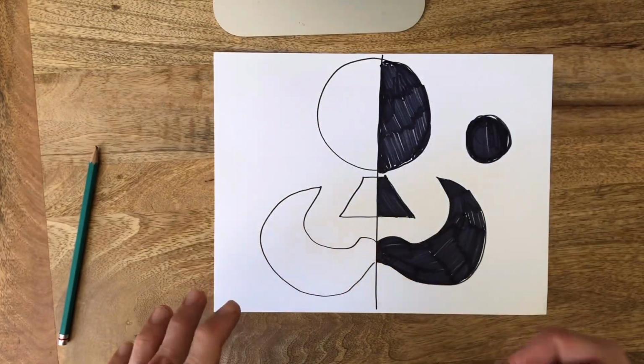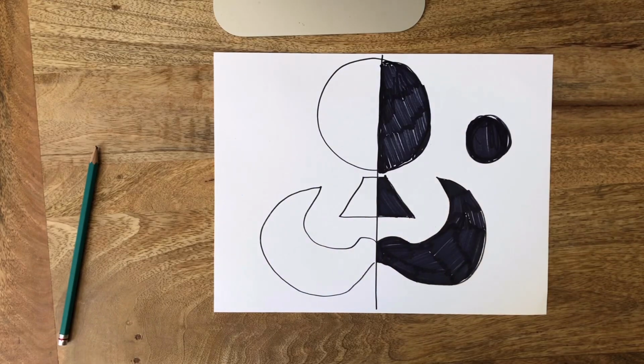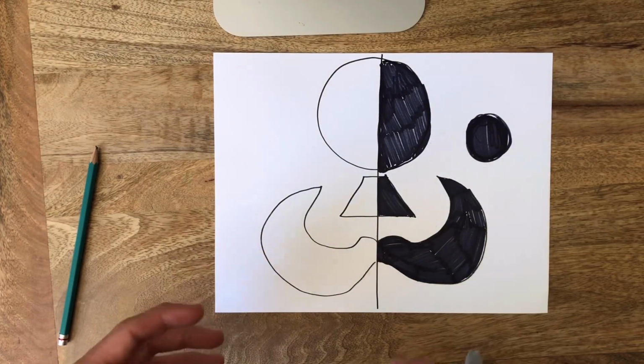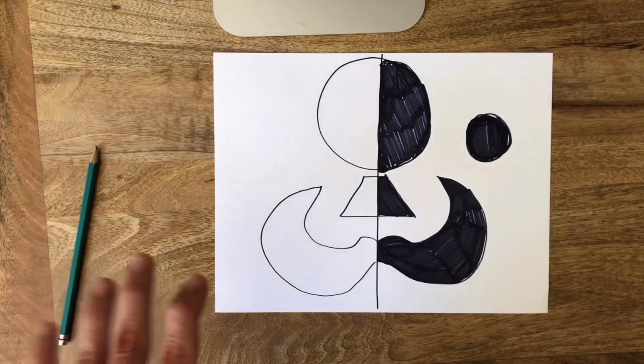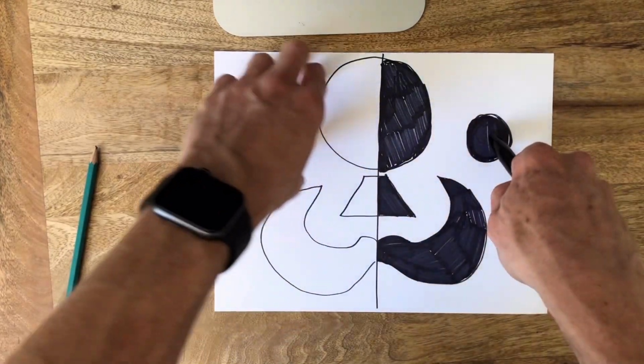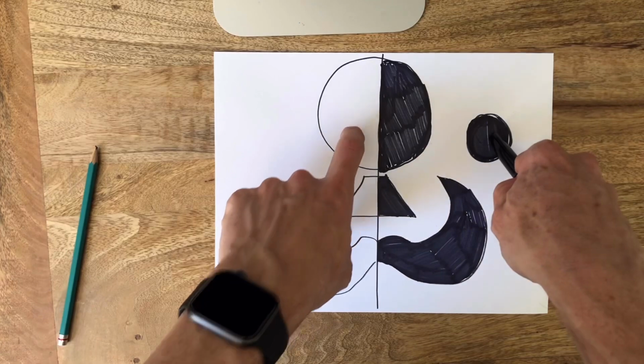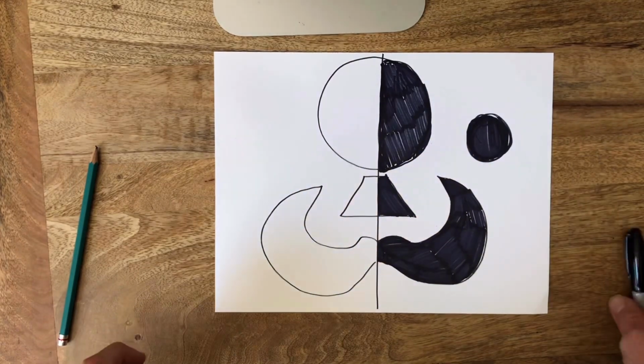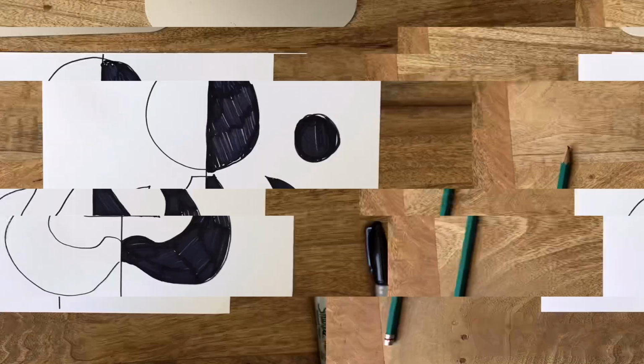Okay, so for negative and positive space, we have to have that idea of symmetry as well. So I'm going to do the opposite, the negative of this. So I have the positive space being my black. So I want to use all this negative space to define my positive space on this side. So let's go ahead and let's get started.